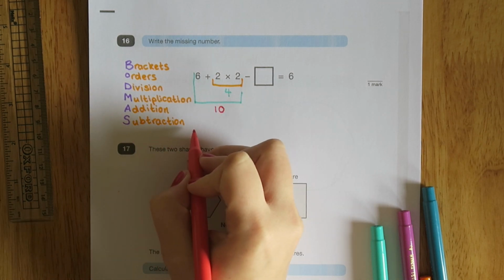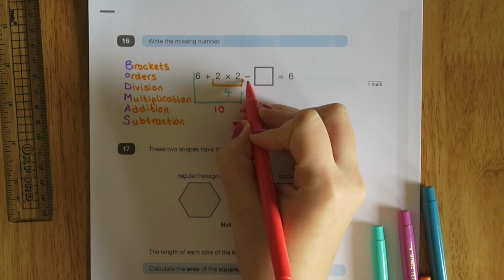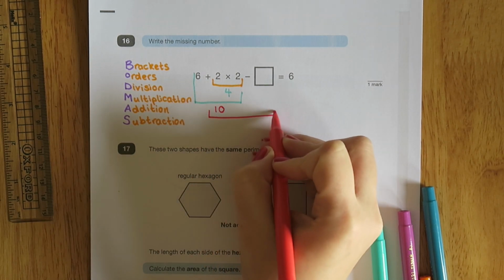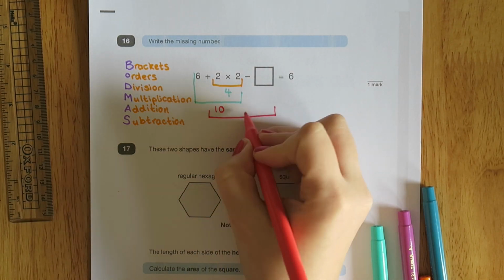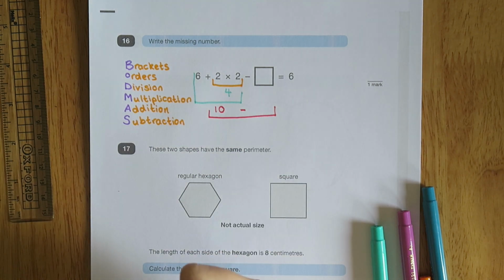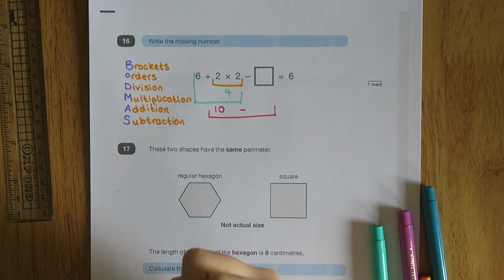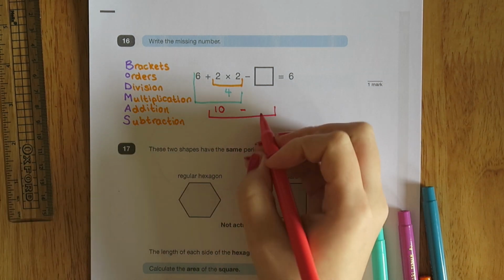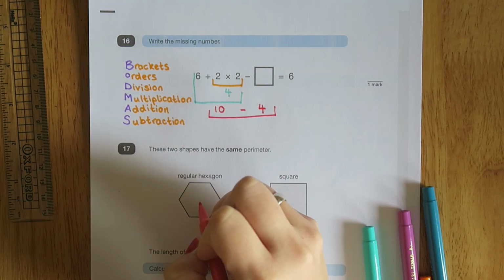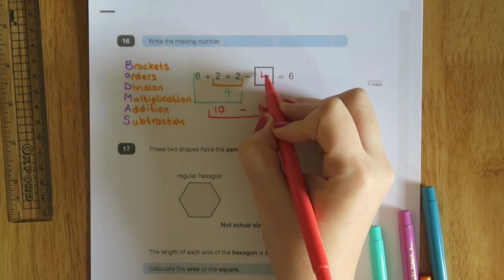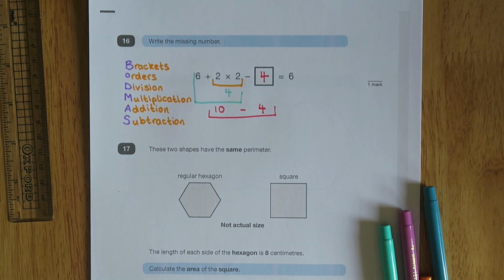Then we can do the subtraction. So 10 take away something equals 6. So again, if we know our number bonds to 10, then we should know that 10 subtract 4 will give us 6. So the number in this box should be 4.